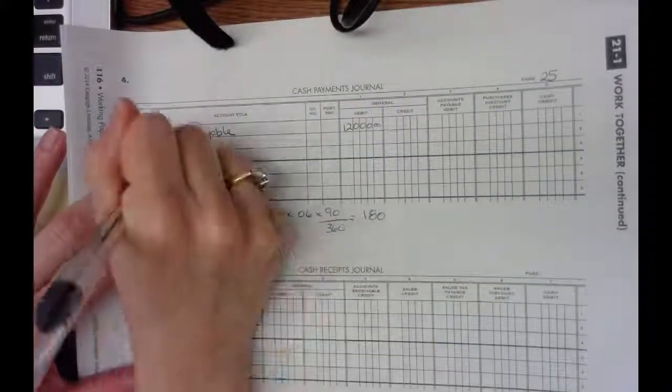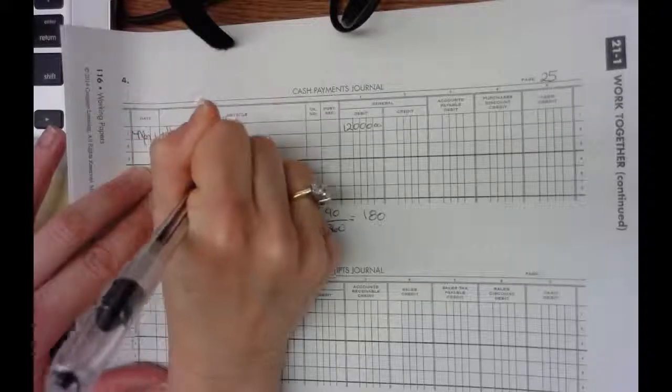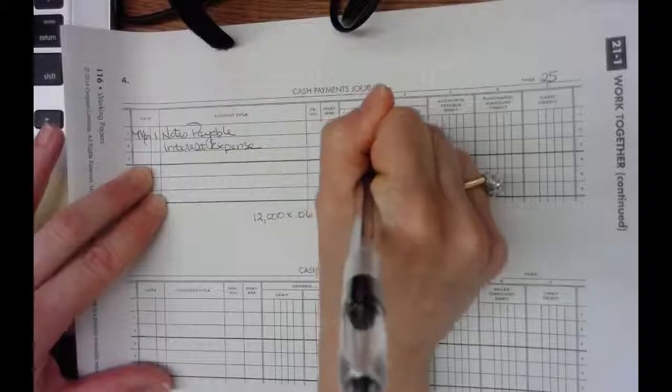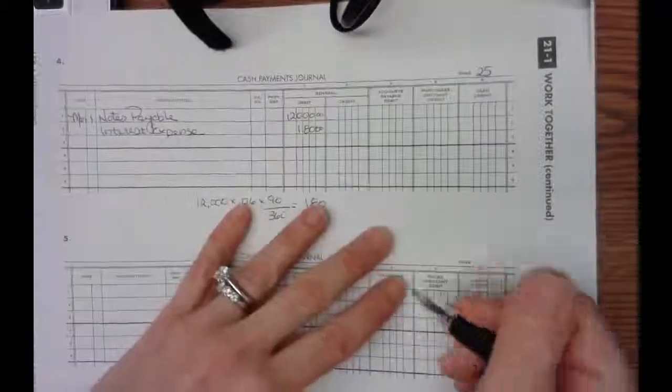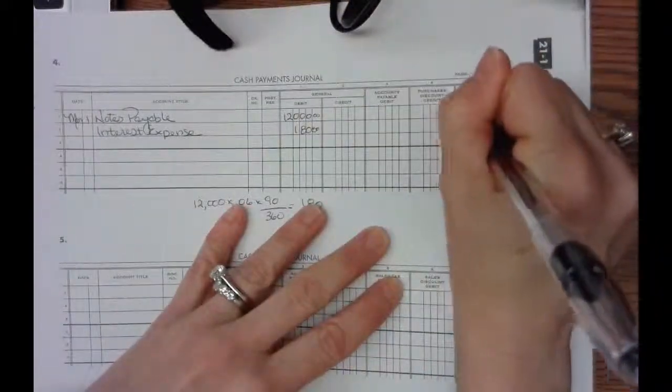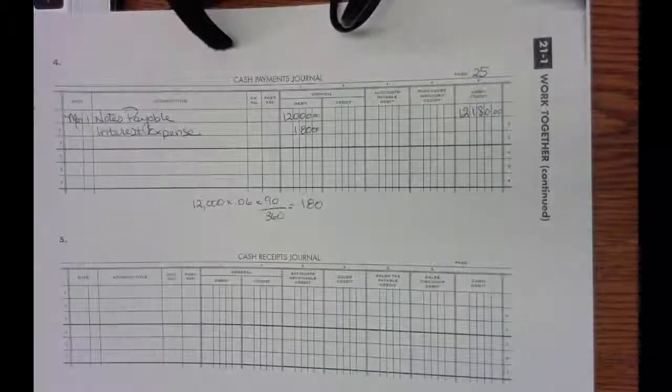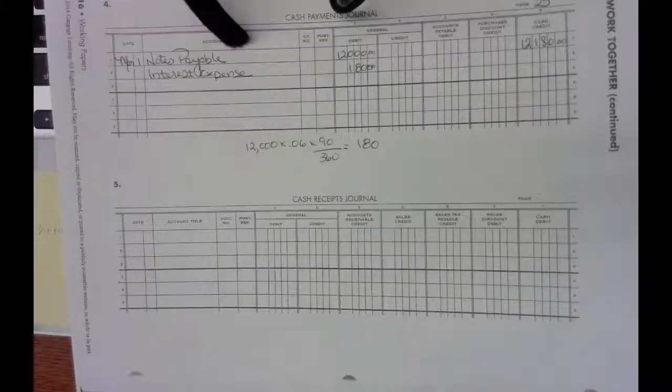Then we're going to have interest expense, and that'll be the $180 we calculated here. So when we add these two together, we get our cash credit of $12,180.